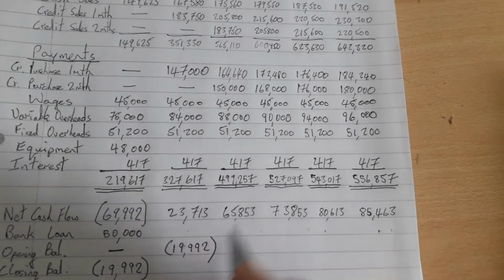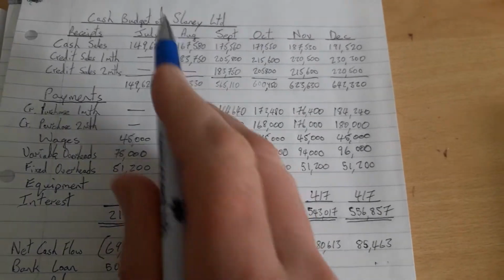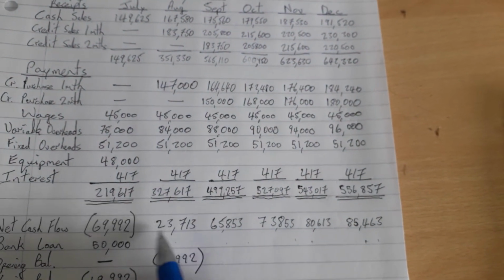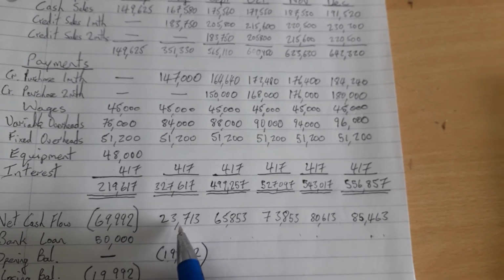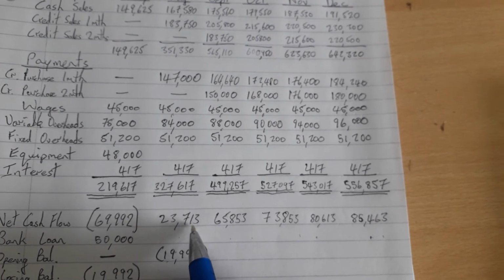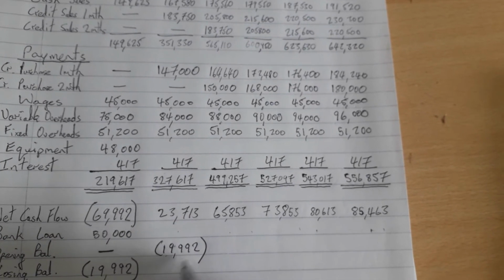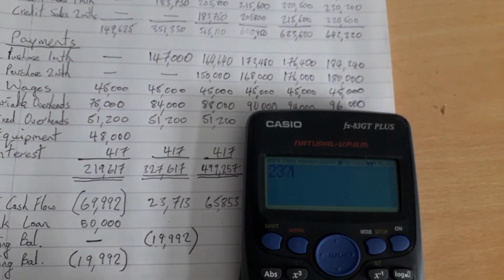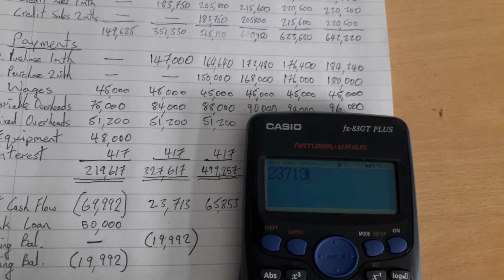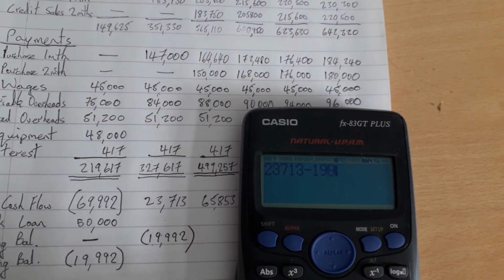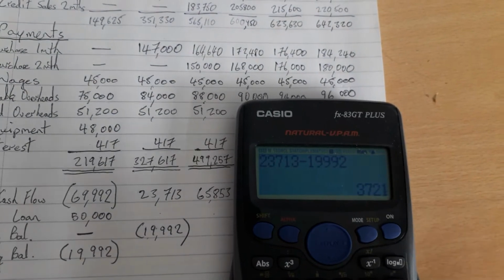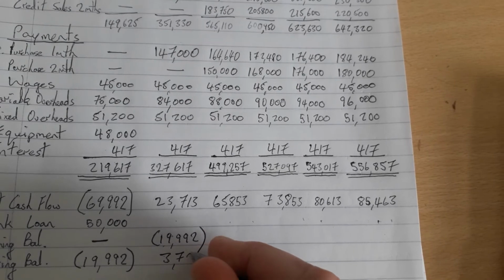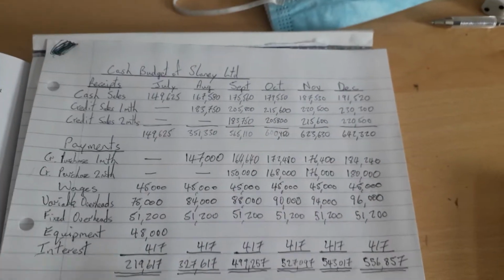So I'm going to put in this minus 19,992. So you're starting August down nearly 20,000, but through all of the receipts and payments during August, you end up bringing in a net figure of 23,713. So you can kind of wipe out this debt, as it were. So if we add the two of those together, 23,713, and since this is a minus figure that we're adding, 19,992, you'll be left with a net figure of 3,721. So at the end, 3,721. That's how much cash you'll have left at the end of August.